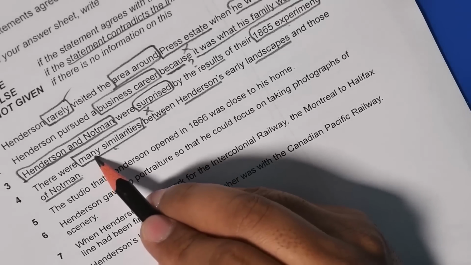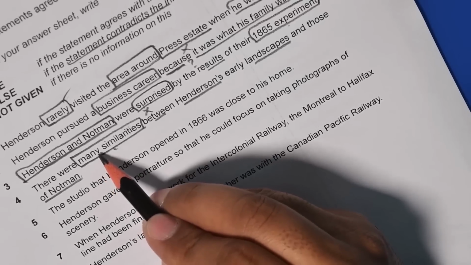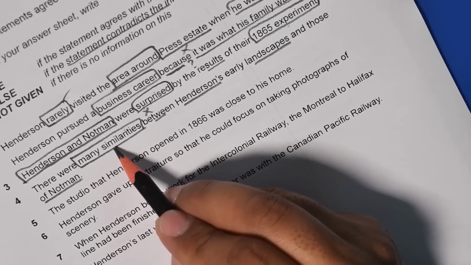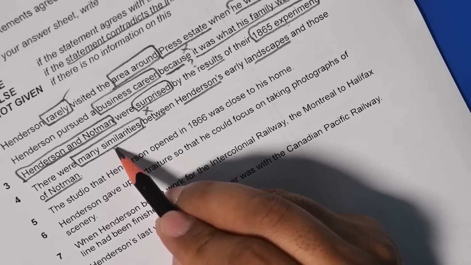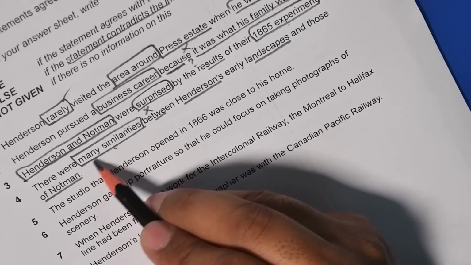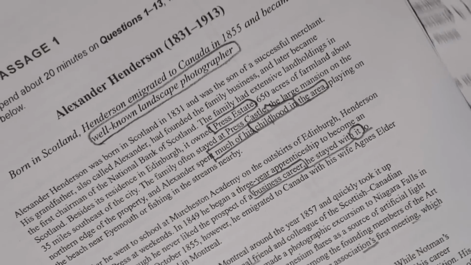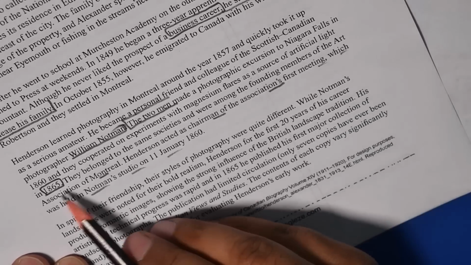If there were few similarities or no similarities, their work was different, then this is false. And if they don't tell anything whether there were similarities or their work was different, then it is not given. Now let's go back and we have to see where they talk about their work and all that.